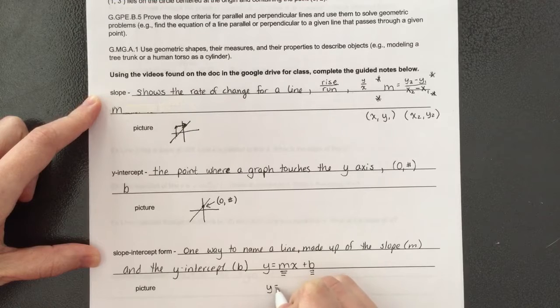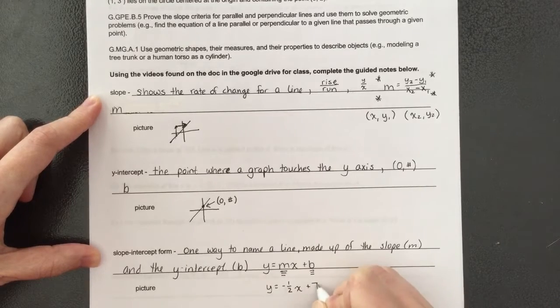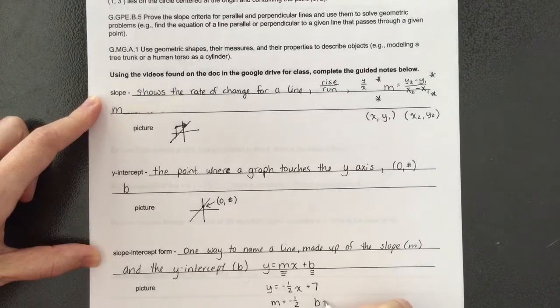So an example of slope-intercept form would be y is equal to -1/2 x plus 7. So from this we could get that our slope is going to be -1/2 because it's in that m spot, and then our y-intercept is going to be +7.